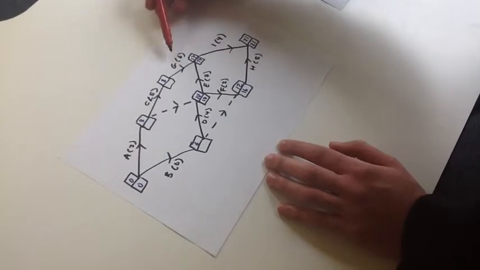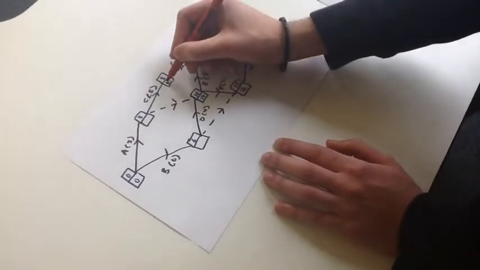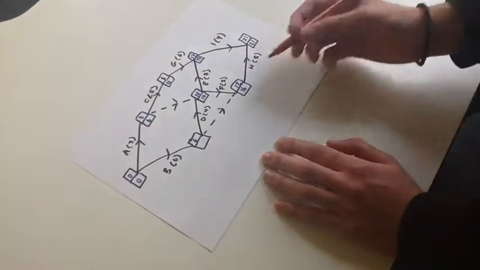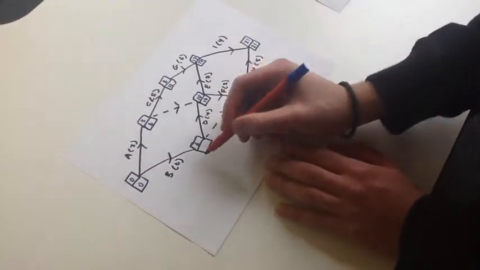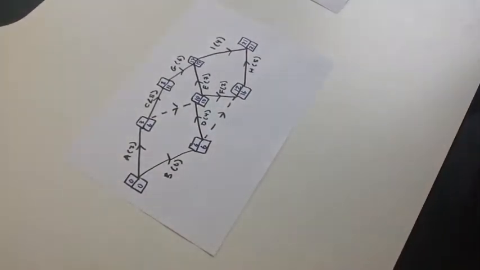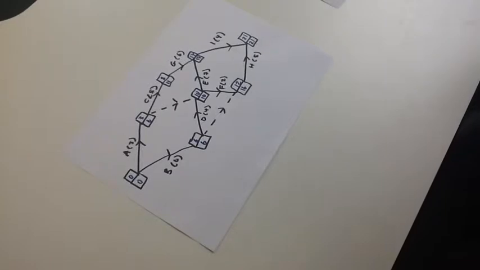Here, you'll do 17 minus 6, which gives you 11. And then 11 minus 5, which gives you 6. For this last box, it will be 10 minus 4, and that gives you 6. Then for part B, it asks you to state critical activities.